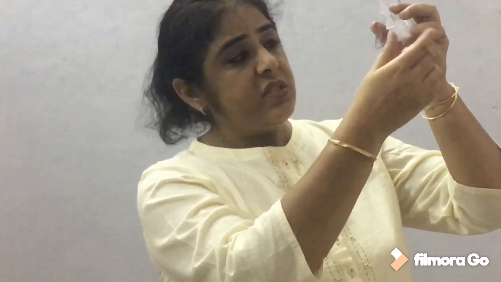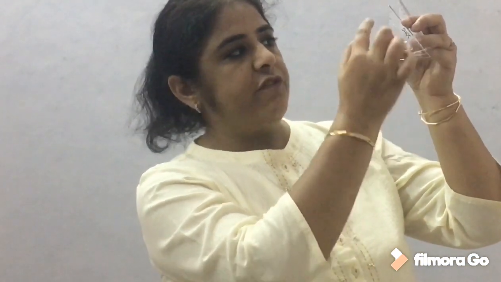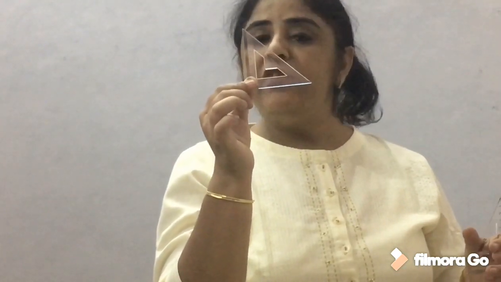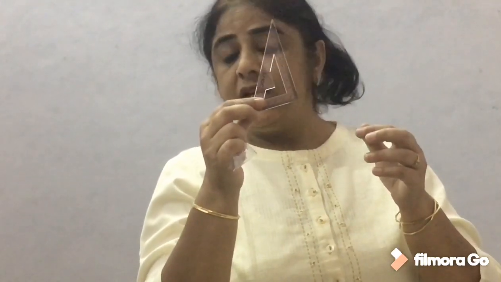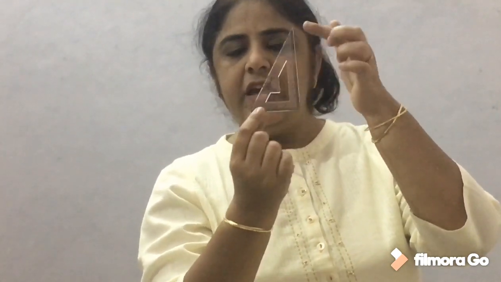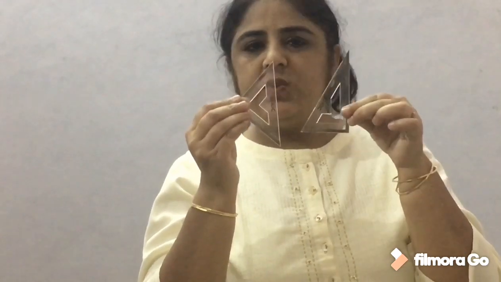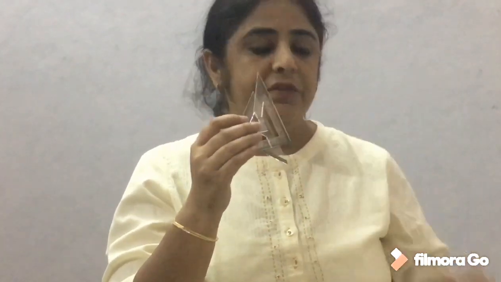In the first set square, the angles are 90, 45, 45. It means one set square has the angles of 90, 45 and 45. And the second set square has the angles 90, 60 and 30. It means we have two different types of set square. Using these two different types of set square, we will go through the types of quadrilaterals.